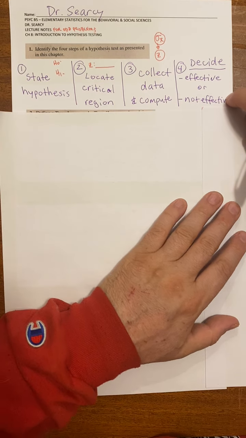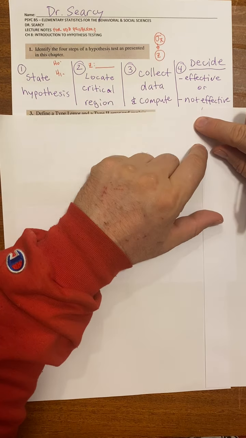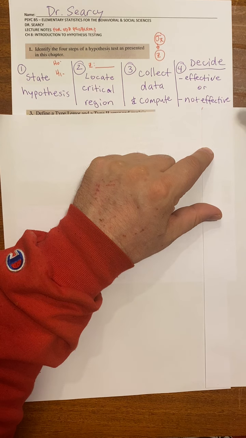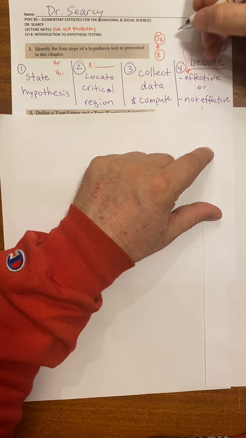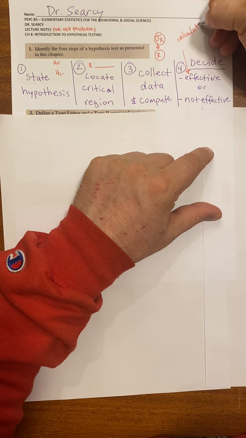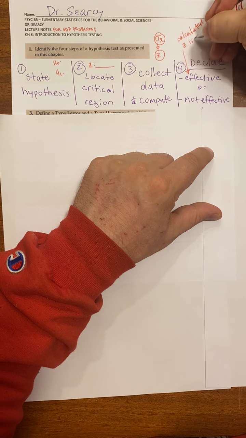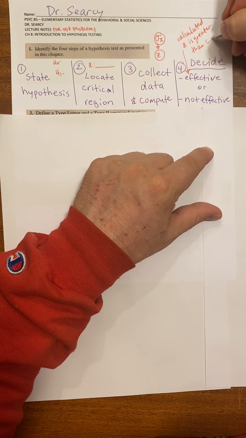And remember, that's going to be based on how that z compares to that z. Basically, we're saying if the treatment is effective, then the calculated z is greater than, we'll say, the critical region z.